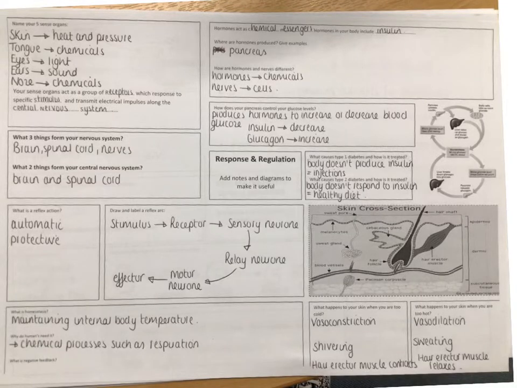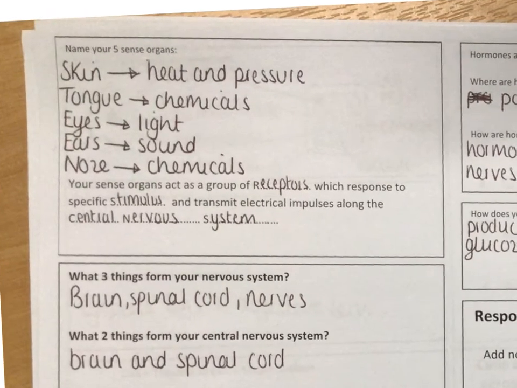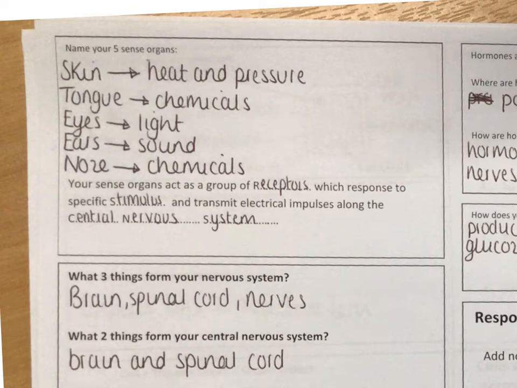So this is the review sheet for response and regulation 4.5. First one, name our 5 sense organs. We have our skin, our tongue, not our mouth, eyes, ears and nose. And the stimulus is: our skin detects heat and pressure, our tongue detects chemicals, our eyes detect light, ears detect sound, and our nose also detects chemicals.